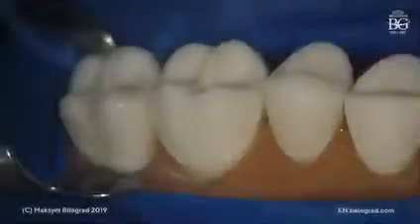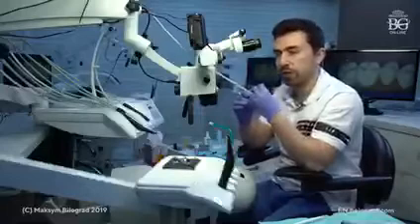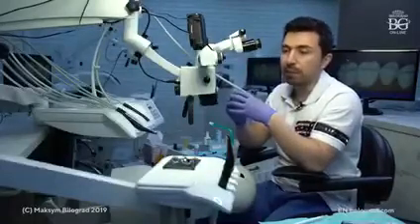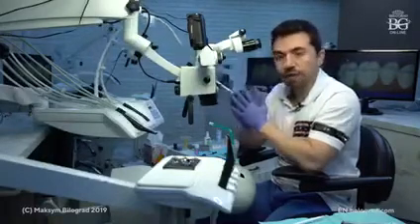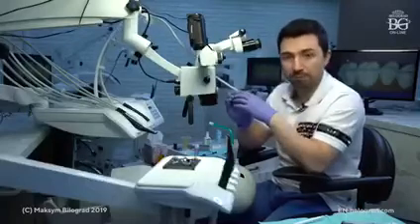which is really, really important, because in thin ceramic restorations, literally in veneers that are completely reliant on bonding, the surface fit plays a more important role than the fit to the finish line.